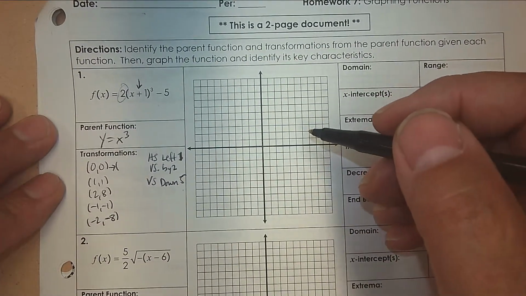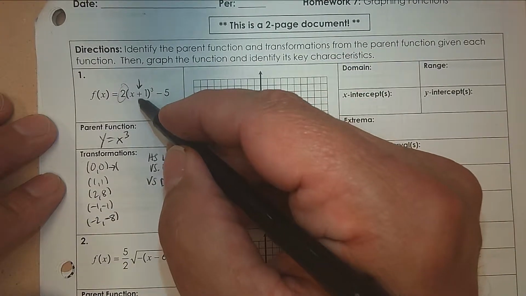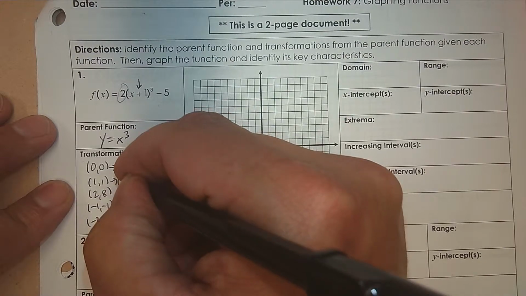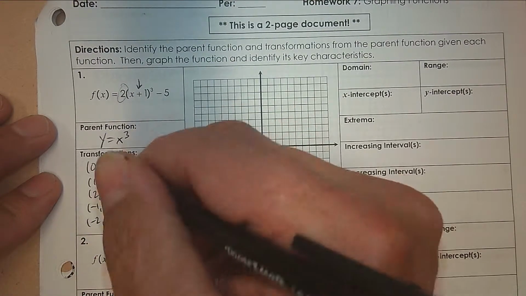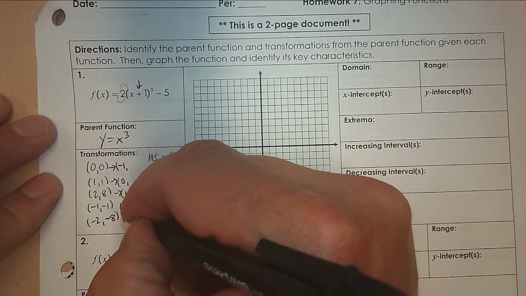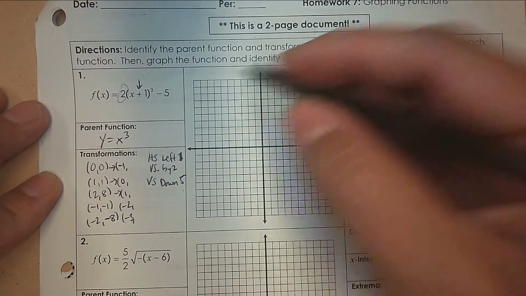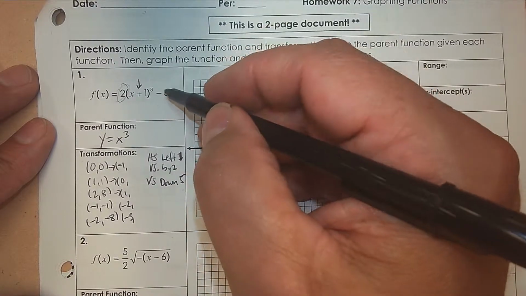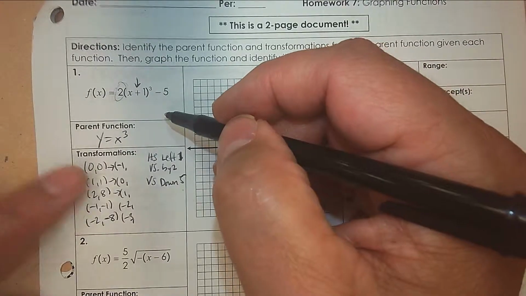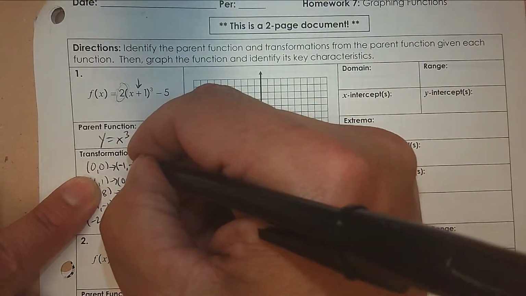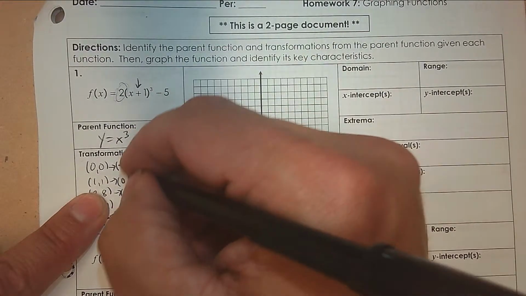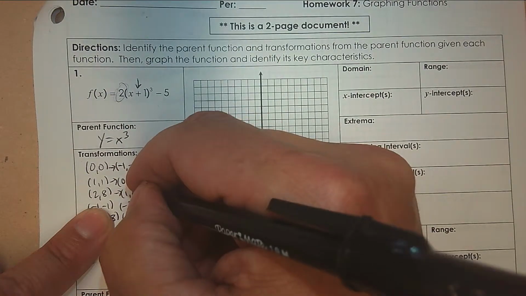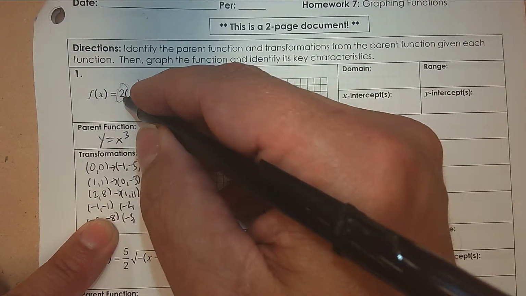So 0, 0, the x, I do the inverse of what it says. So I'm going to subtract 1. To the y's, I'm going to do two things. I'm going to multiply times 2, take that answer, and subtract 5. So 0 times 2 is 0, and then subtract 5. 1 times 2, take away 5. 8 times 2 is 16, take away 5. -1 times 2, take away 5.